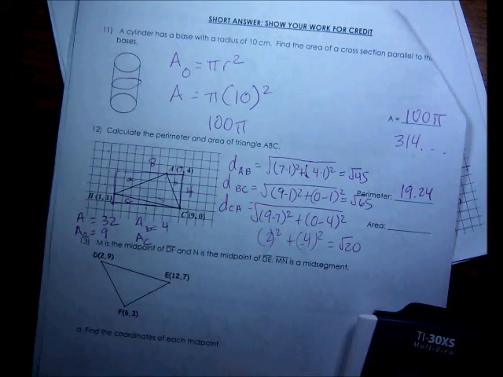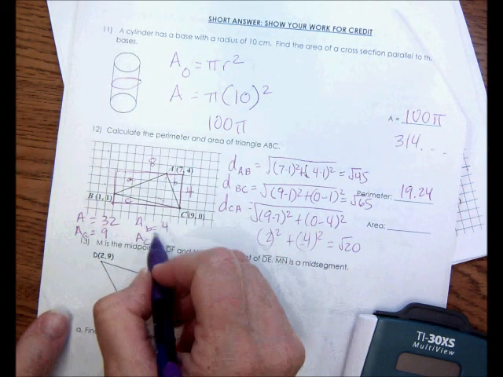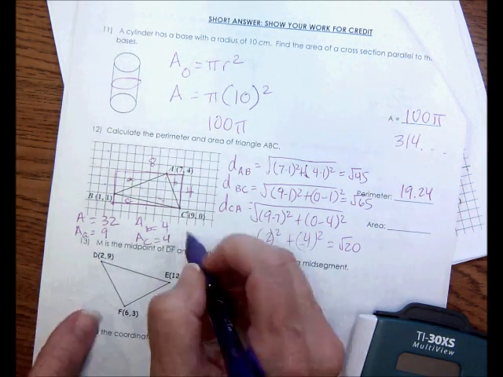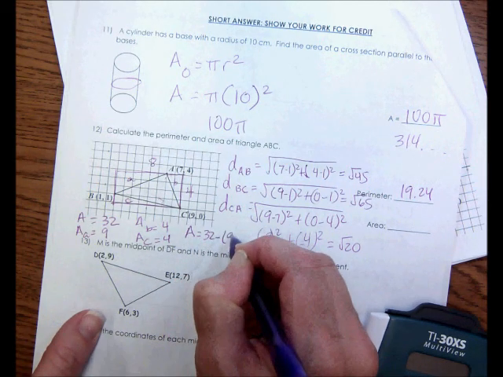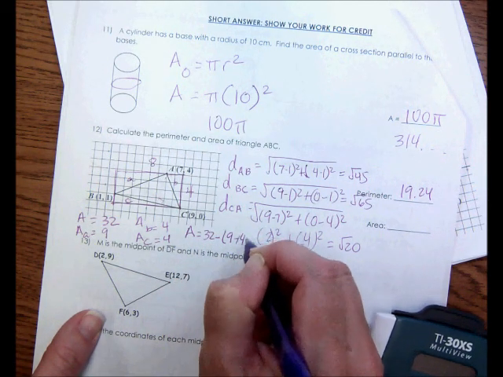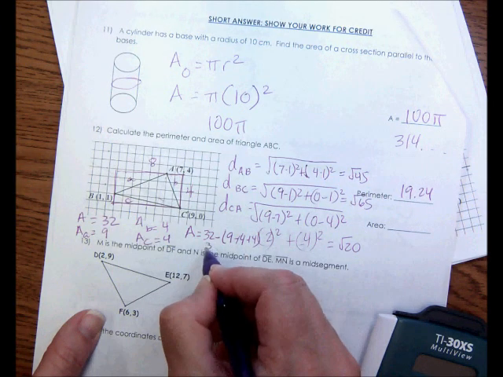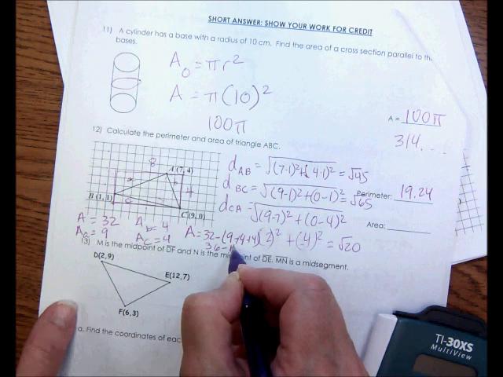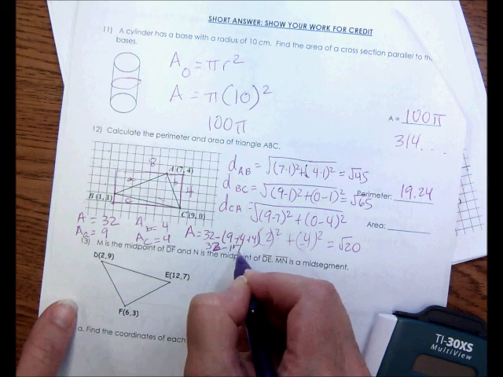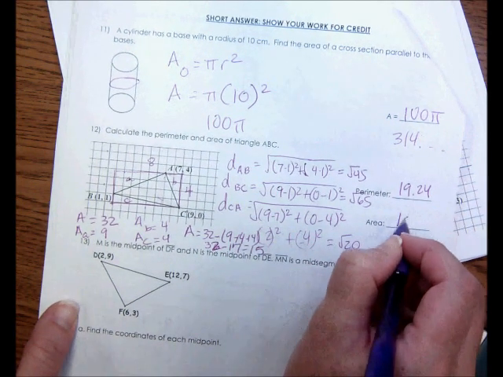Area of C is 8 times 1 is 8, divided by 2 is 4. So then I have the area is equal to 32 minus 9 minus 4 minus 4. So 32 minus 17, and that's 15. So the area is 15 units squared.